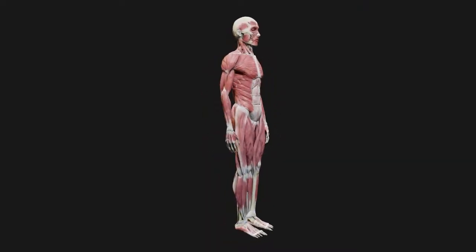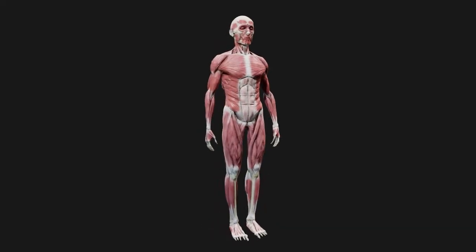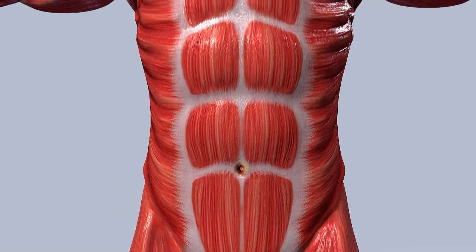In this video, we will dive deep into the muscular system and its role in the formation of the human body. Without muscle, humans could not live.